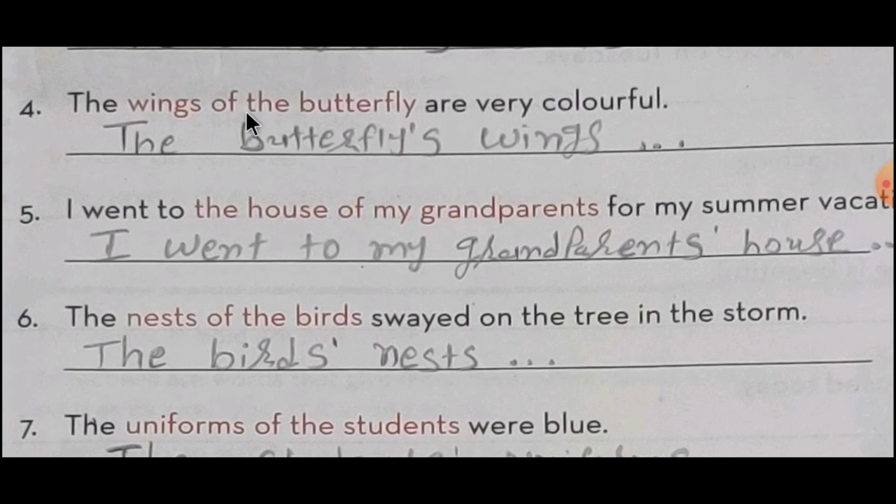Then the fourth one is, the wings of the butterfly are very colorful. So here we have to start with the butterfly. The butterfly's wings are very colorful. So we have to again put only the sign of apostrophe and s.